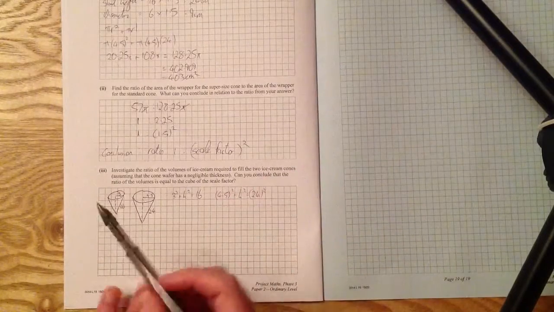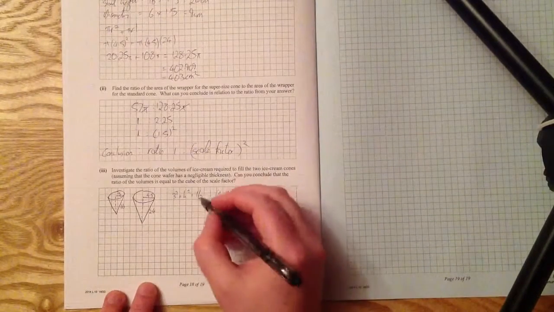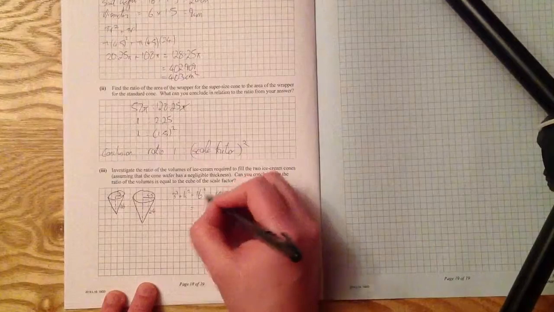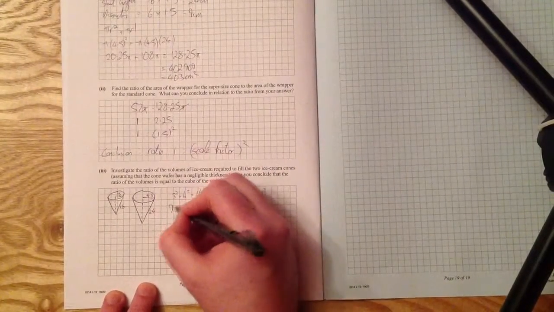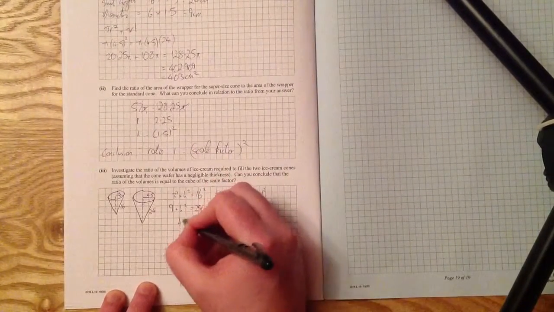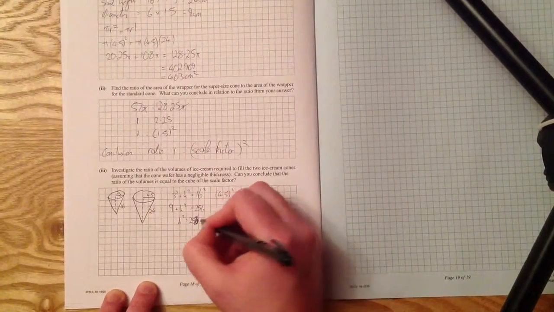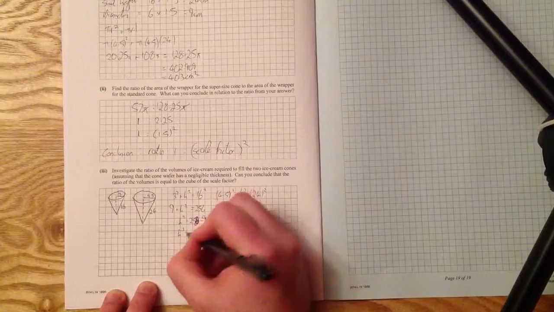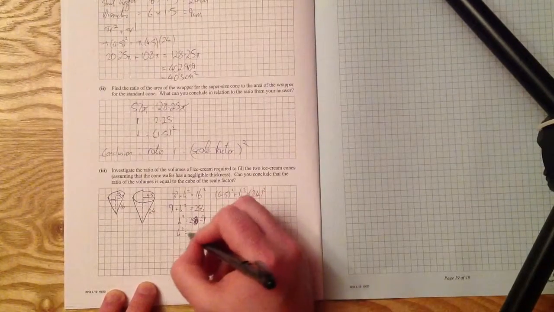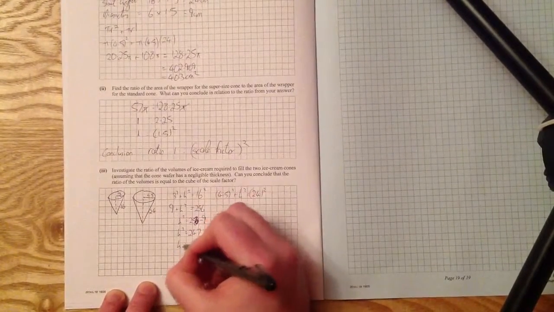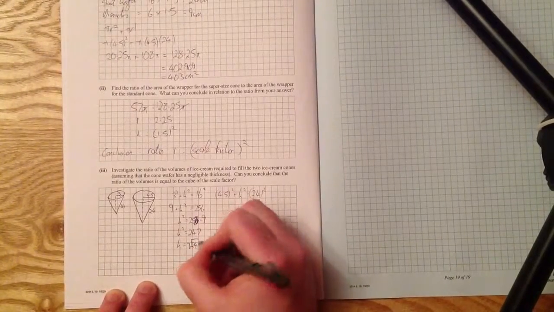So 16 squared is 256, and 3 squared is 9, so h squared is going to equal 256 minus 9. h squared is equal to 247. Therefore, the height is equal to the square root of 247.